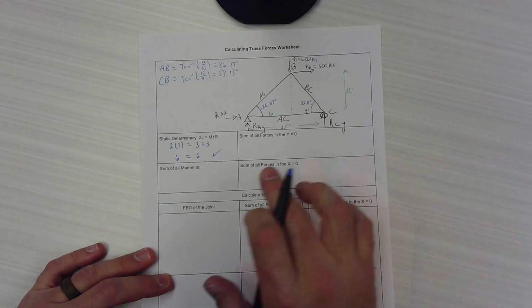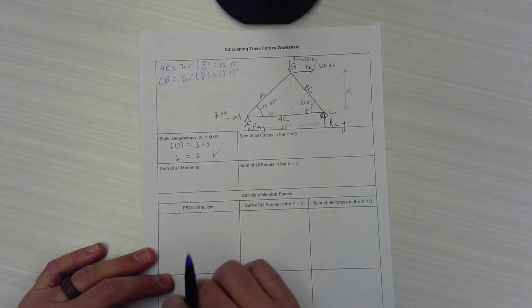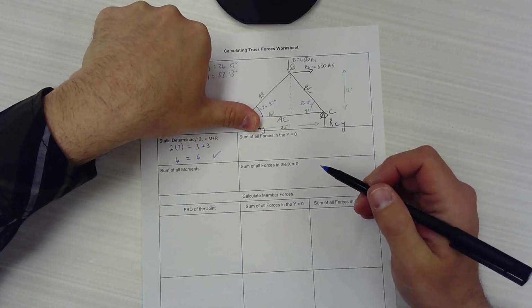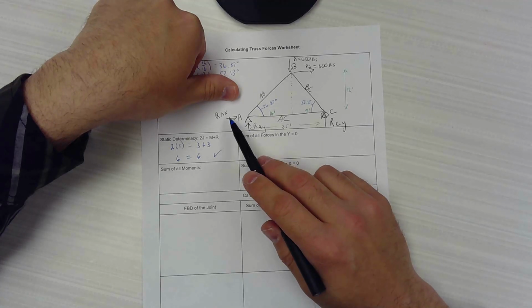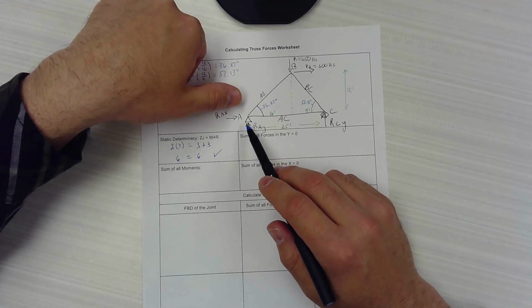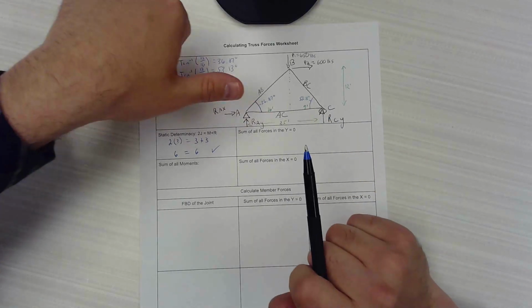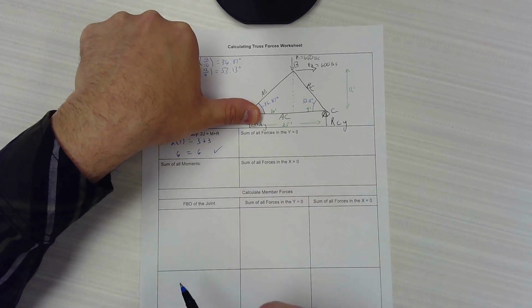So from here, the next step is called sum of all moments. What we want to do is take your thumb and put it on the joint that has the most unknown variables. Here is joint A. We have 2 reaction forces. That is the most unknown variables at any particular joint. So we're going to put our thumb over that and call that the pivot point.